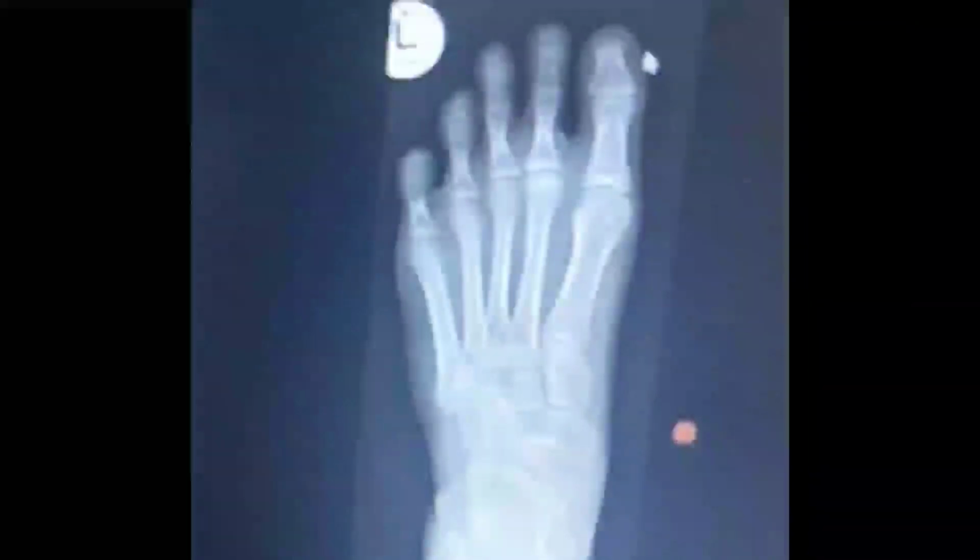Another radiograph of the left foot, and you can pick the same findings in the second and third metatarsal heads. Both metatarsal heads appear mottled and sclerotic, showing some lucency and concavity as well, and this is because of osteonecrosis of the metatarsal head, especially because of the insufficiency fracture.